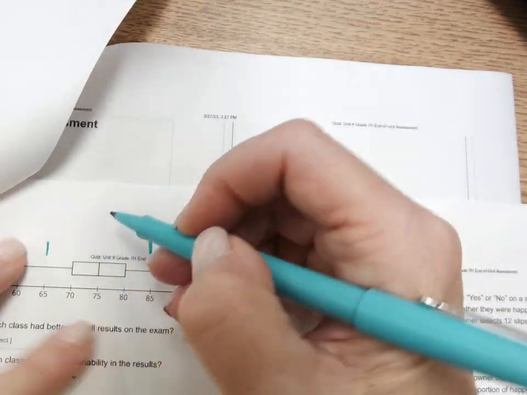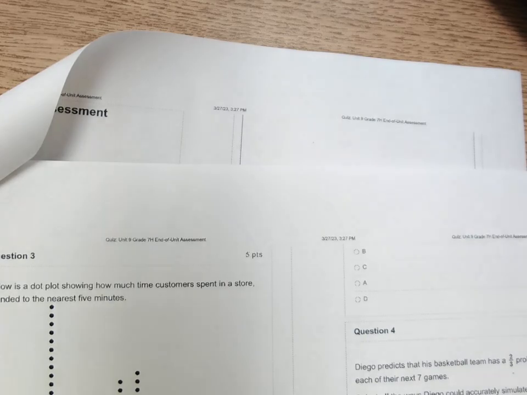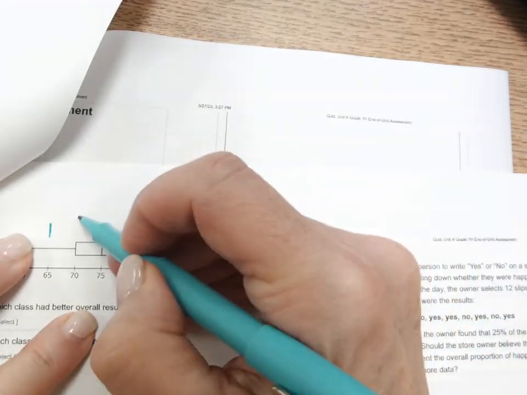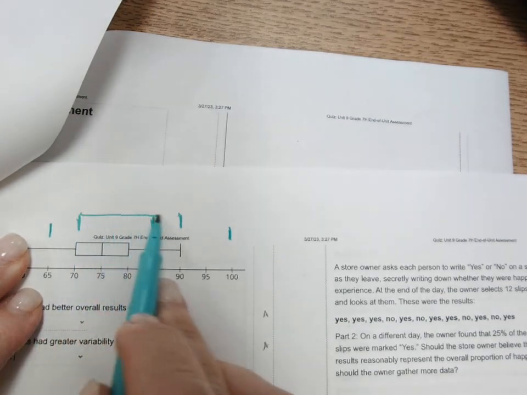My lower quartile is 70 and 90. Okay, so here's my box plot.